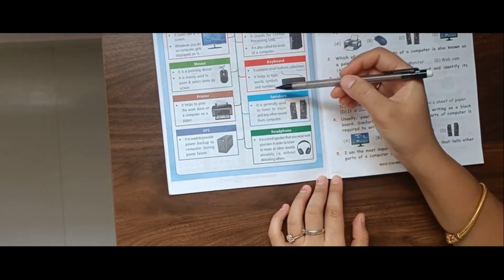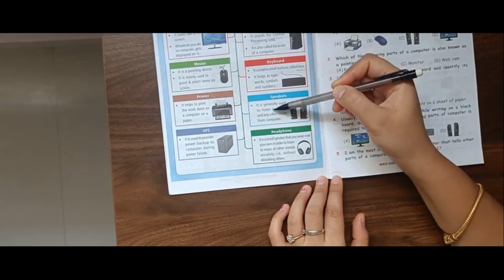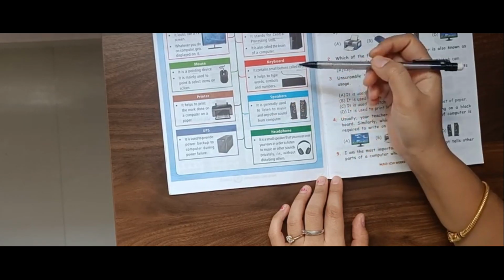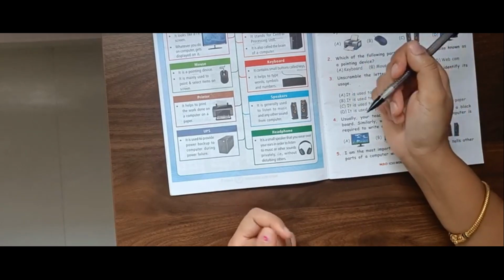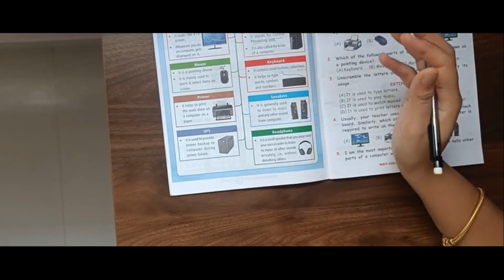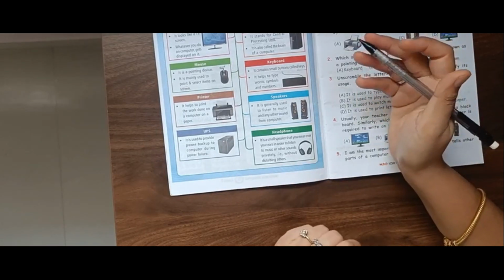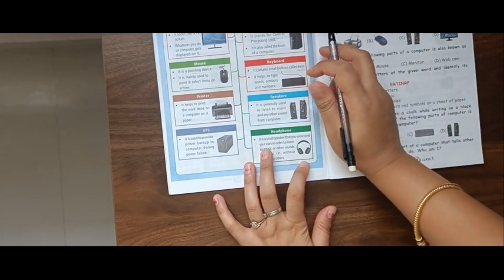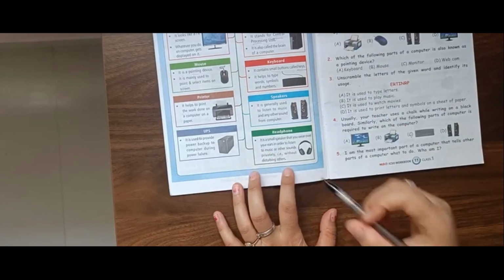Next is speakers. It is generally used to listen to music and any other sound from the computer. Why do we use the speakers? It is used to listen to music and other sounds, like movies that run on the computer. We use speakers.